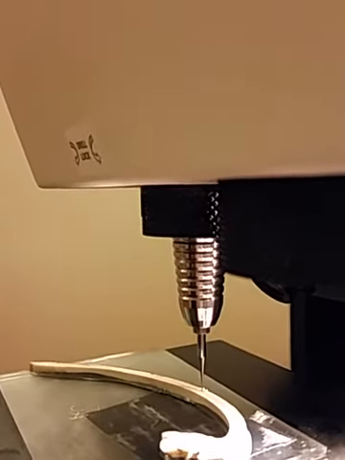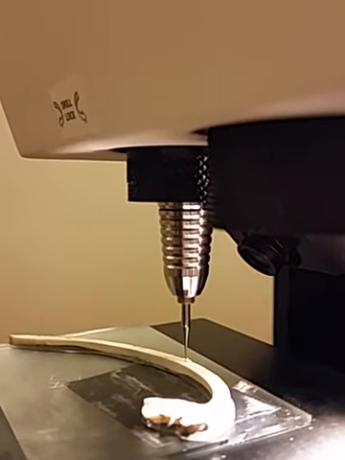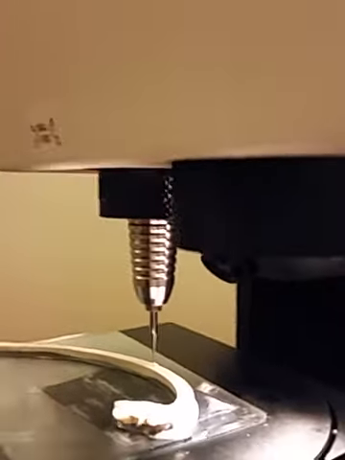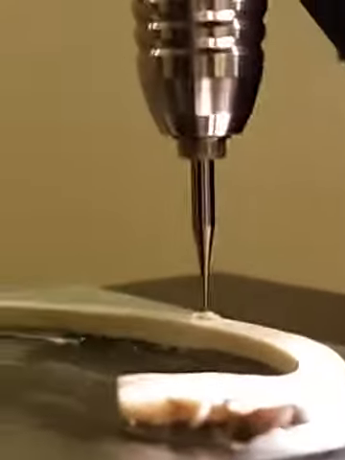Now we can see a lot of material. Can you zoom on that? Probably. Tiny pile of powder.